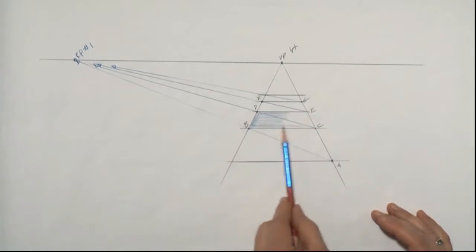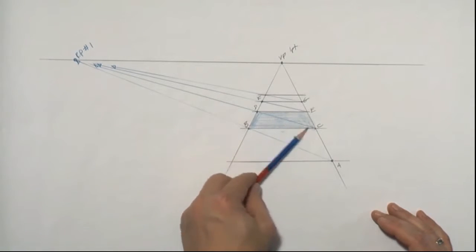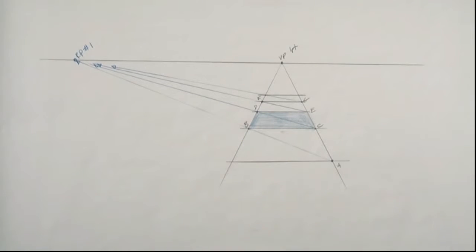And we'll go ahead and lift that out of there. So now we've got our second section of sidewalk. B, C, D, E. Okay.